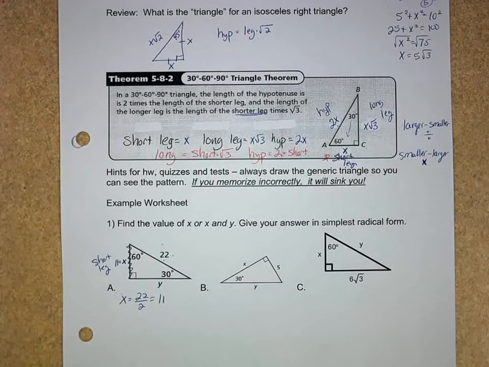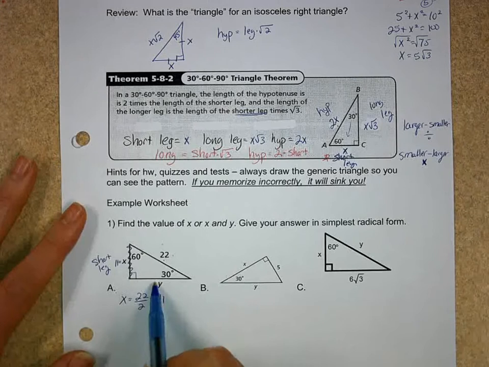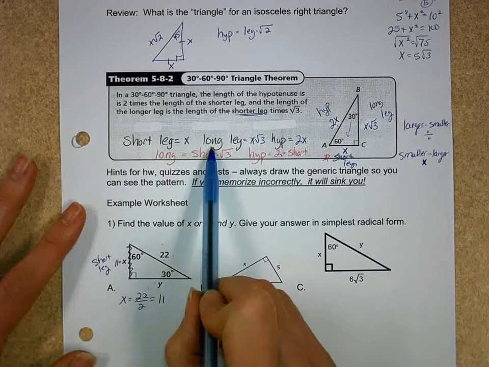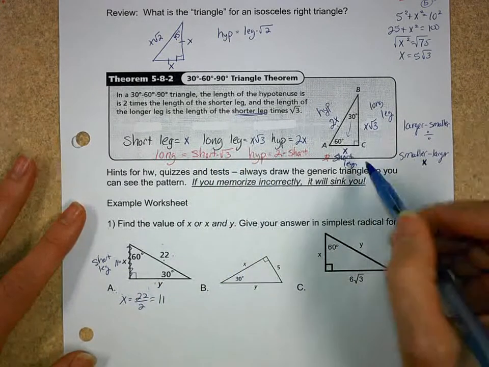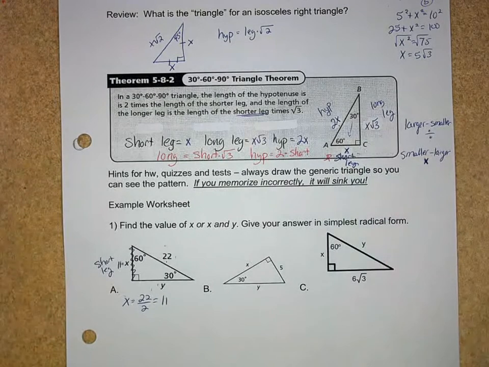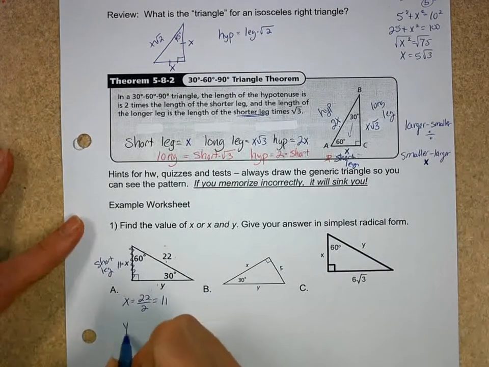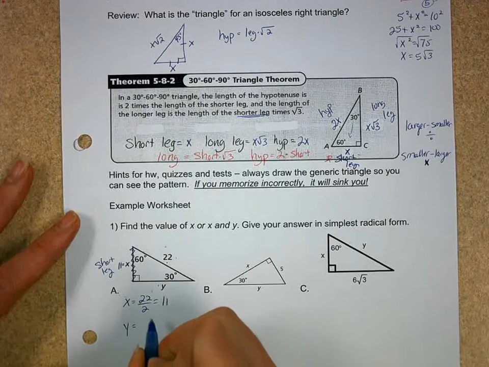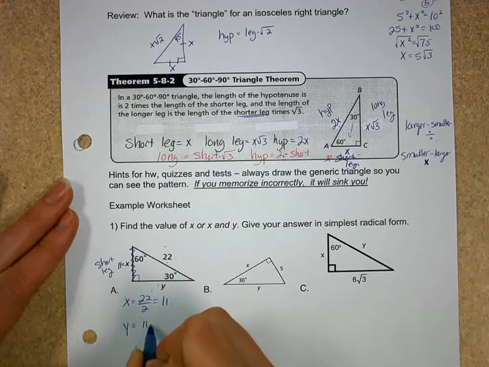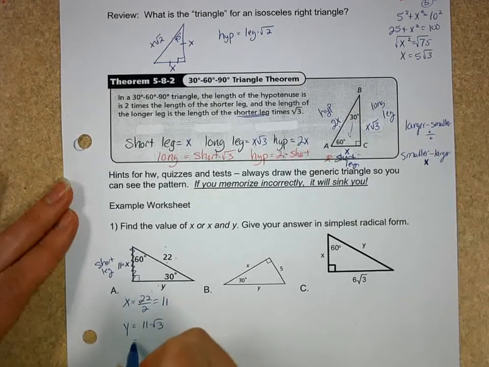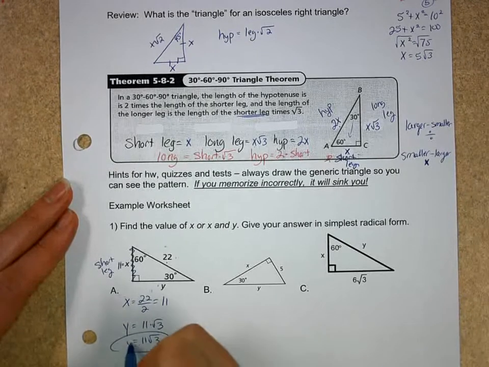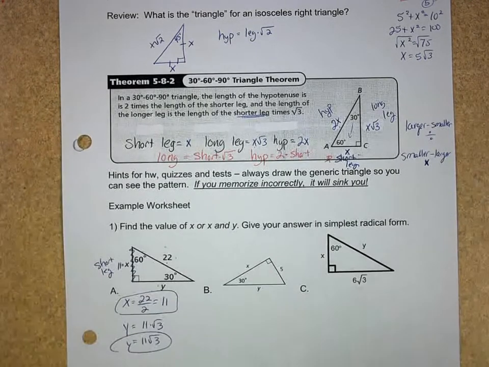But now how do I go to y? Well, y is the long leg, and the long leg is x times root 3. So that's the short leg times root 3. So I go y equals short leg, which is 11 times root 3. So it's just 11 root 3. So that's y. Those are your two answers. It's not hard to do.